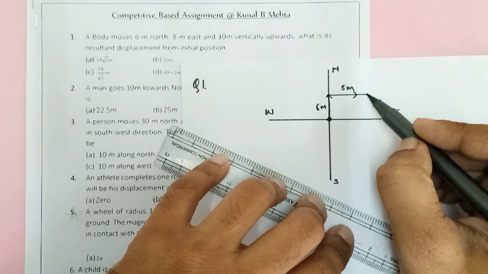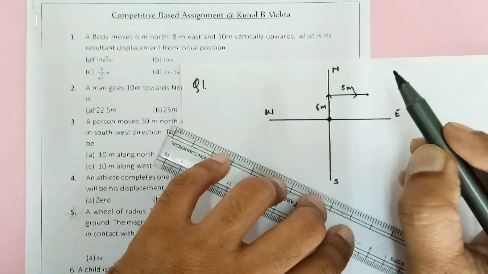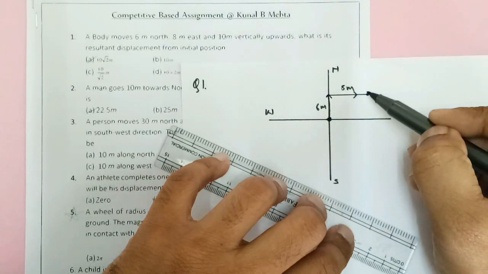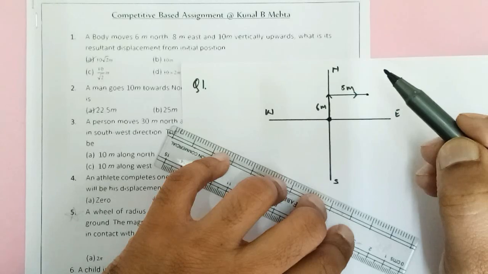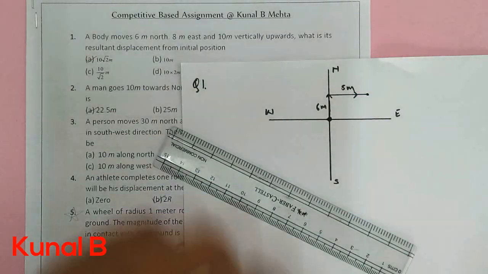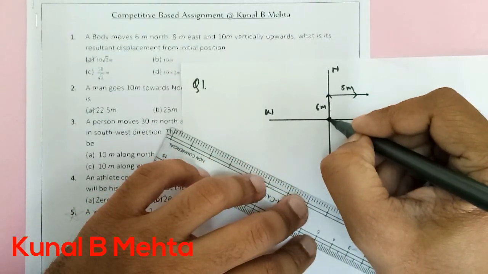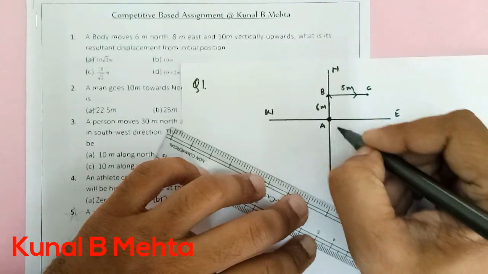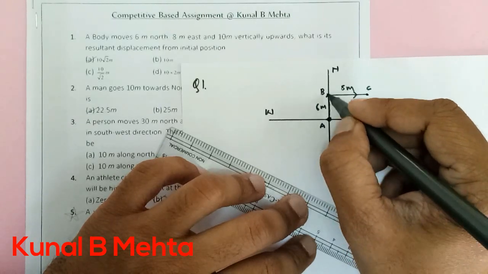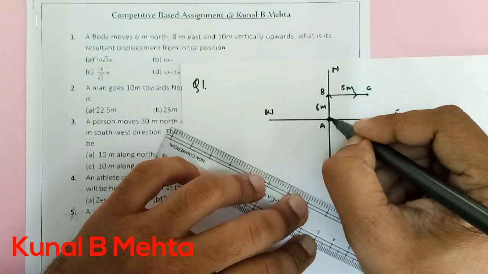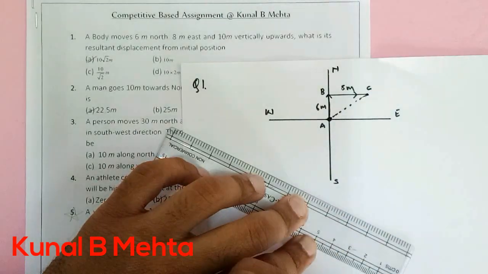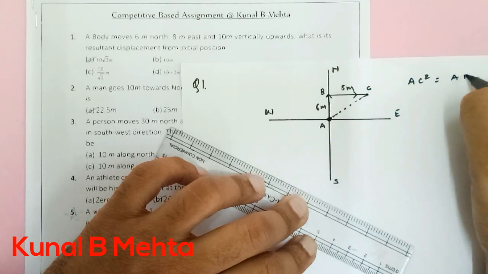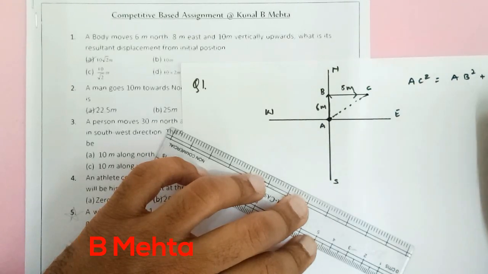So 10 meter vertically upwards means I am supposed to go up something like this, and this I won't be able to draw because this becomes a 3-dimension thing. So that would be difficult for me to draw, but I can definitely make you understand. So here, first of all, suppose you start from point A, then you go to point B, then you reach at point C. So we know, as per Pythagoras Theorem, this is 6 square plus 8 square, that would be this square. So this AC square is equal to AB square plus BC square.